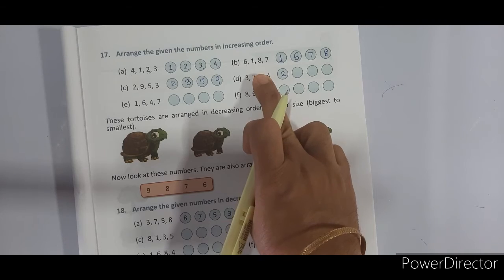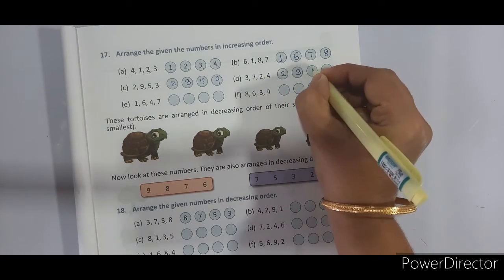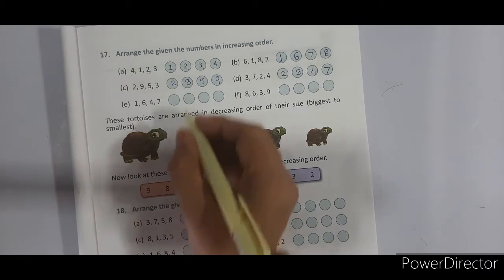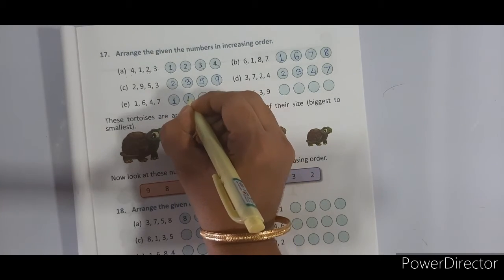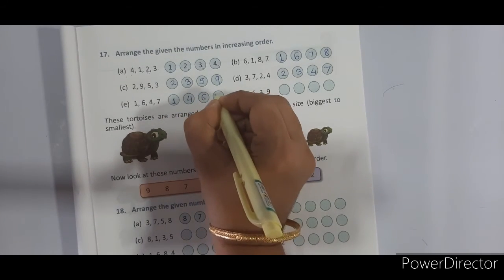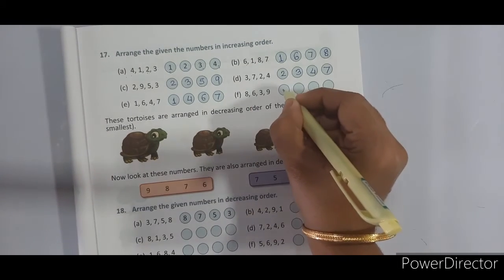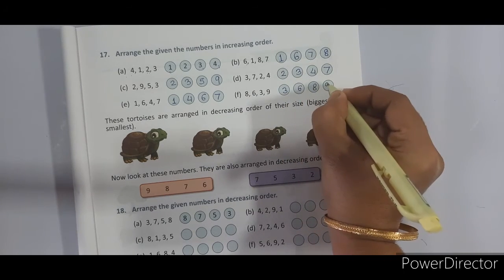So from 3, 7, 4, 3 is the smallest one. Then 4 and then 7. Next one, you have small number as 1, then you have 4, then you have 6 and then 7. The next one, you have 3, 6, 8, 9.